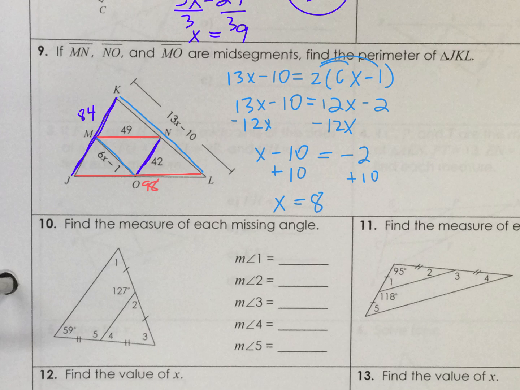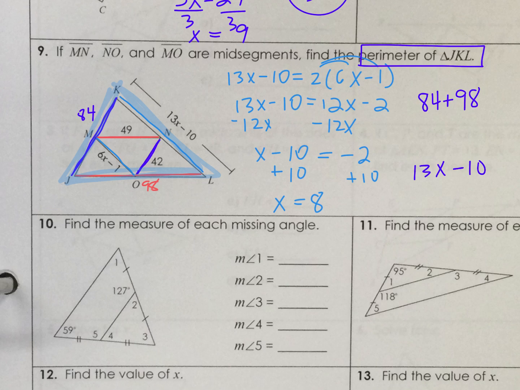X equals 8. But the question is really asking, what is the perimeter of the big triangle? So that big one right there. Well, we know that to find perimeter, we add all the sides. The first side, we've got an 84. The next side, we've got a 98. And the next side, we've got that 13x minus 10. That's ugly, but we know what x is.